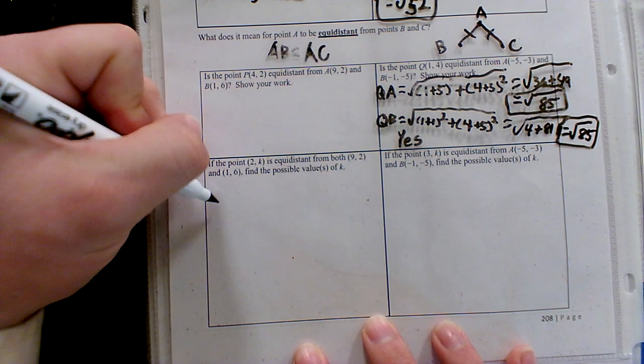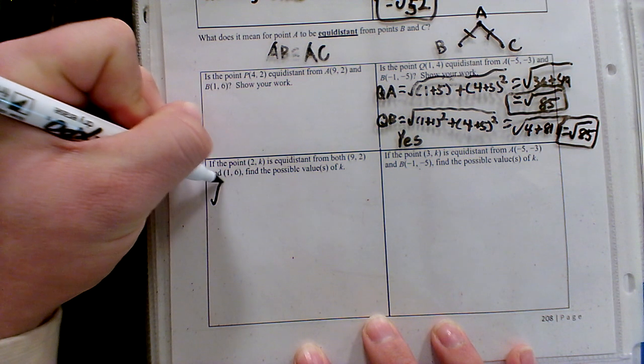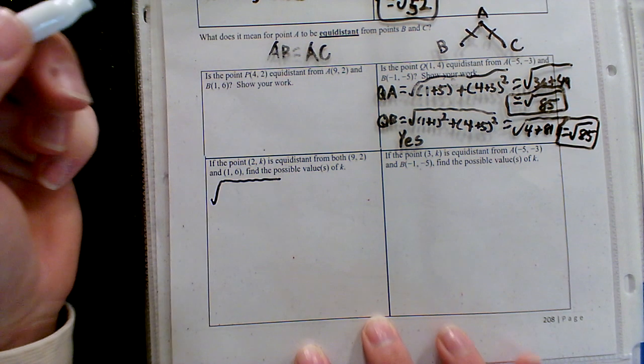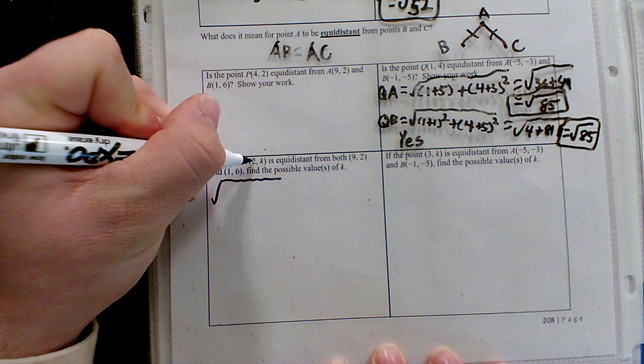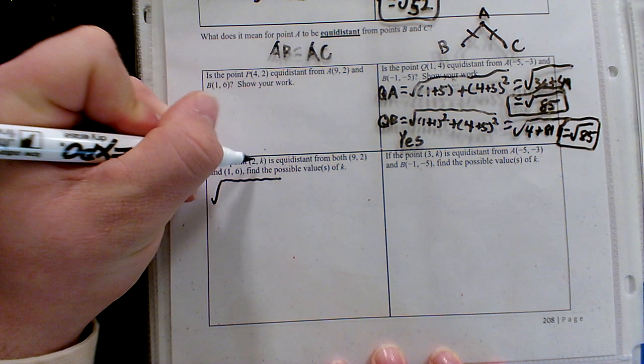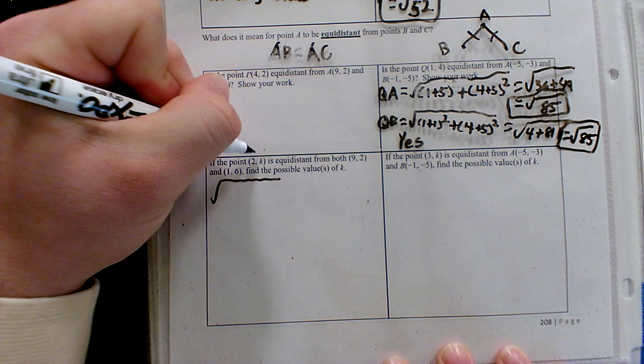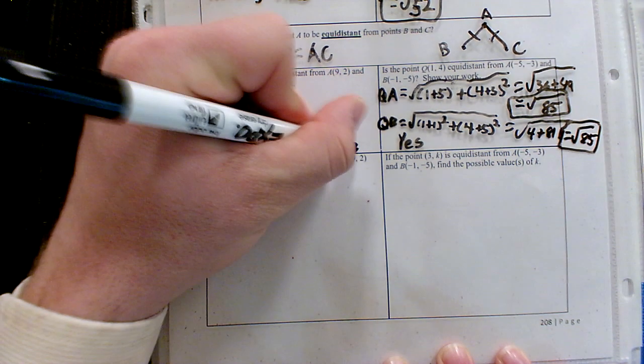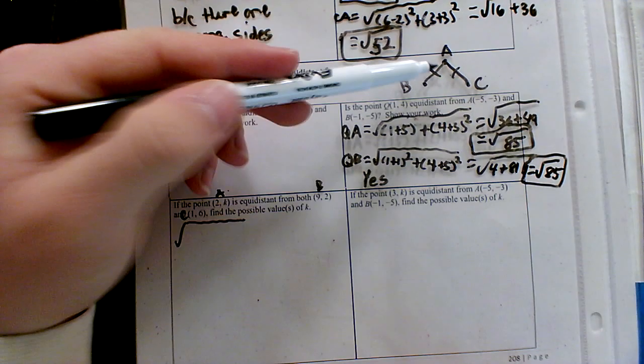So what we need to actually do is find the distance using the distance formula. So on the first side, we're going to start with our point that we're equidistant from. If you want to label them, this is kind of like A, B, and C, and you could refer to your picture from up above.